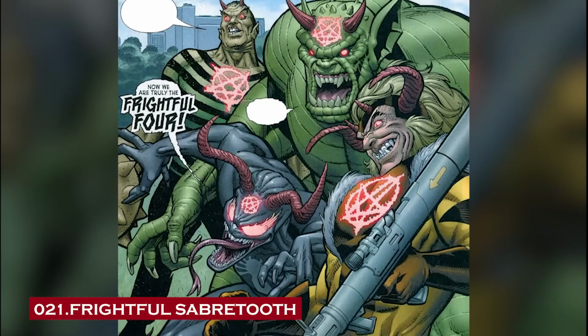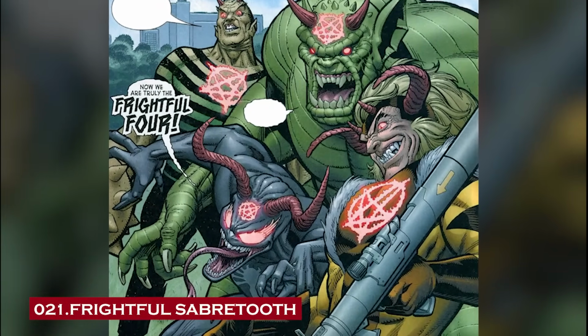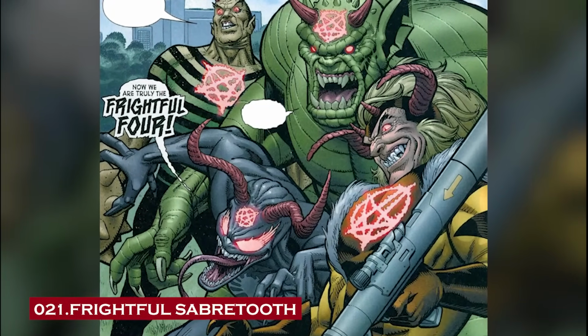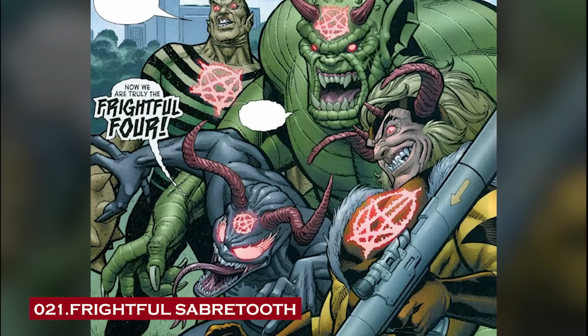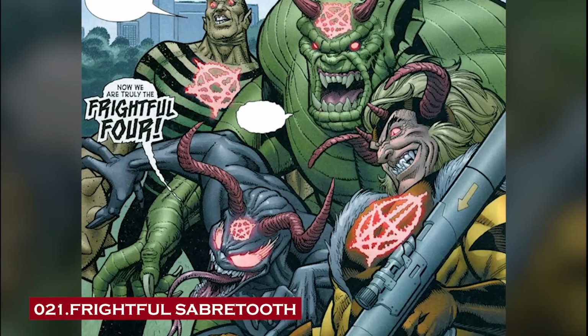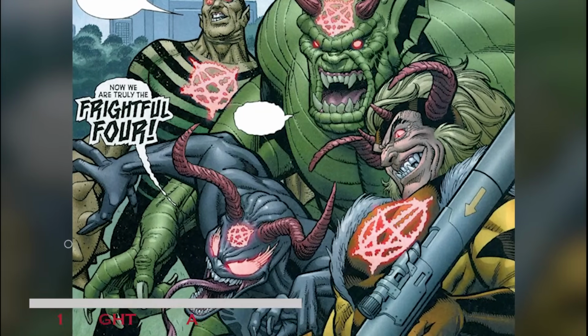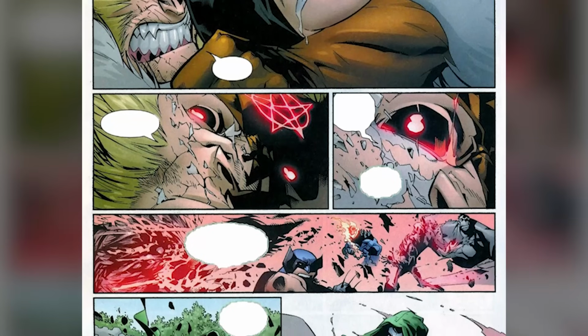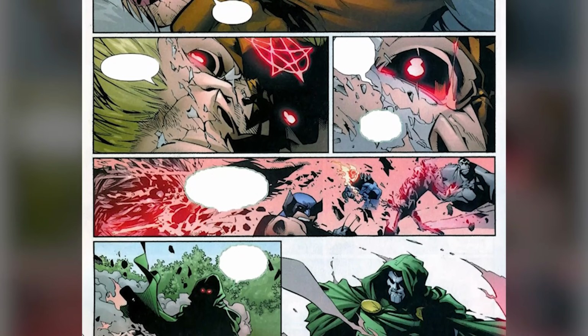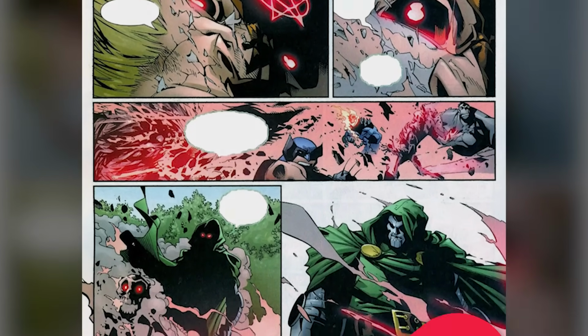21. Frightful Sabertooth. Frightful Sabertooth was a part of Dr. Doom's Frightful 4 and was created by Jeff Parker and David Williams. He originated on Earth 808122 as Victor Creed and later mutated into Frightful Sabertooth by Mephisto. While they were initially cordial, Mephisto eventually betrayed the Frightful 4 team and killed them all.